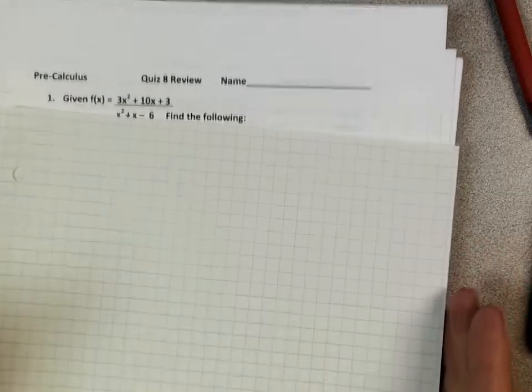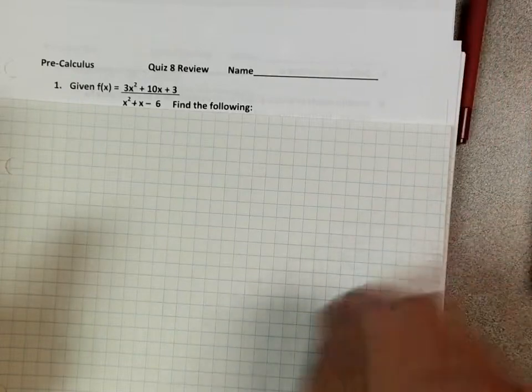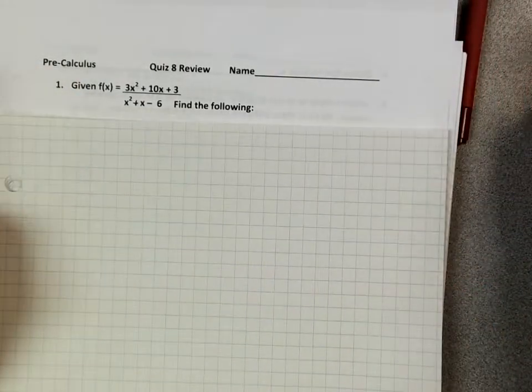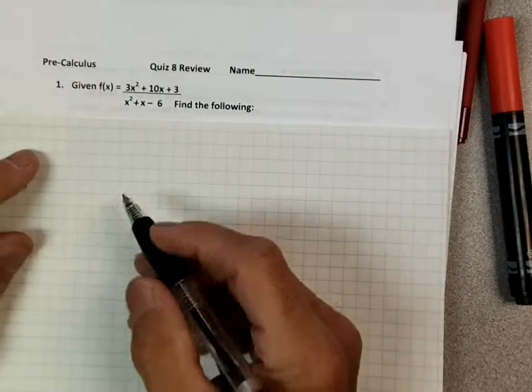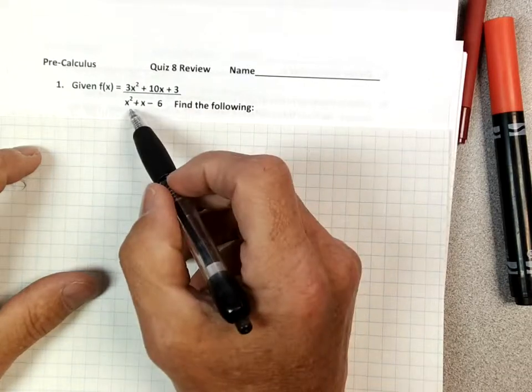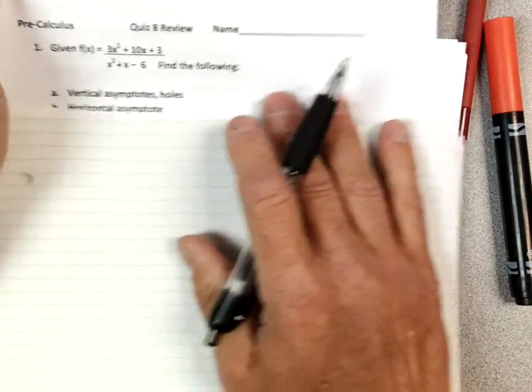Okay, let's get started. Today we're going to start with the Quiz 8 review, and we'll try to get this online for you. So, number 1. Given (3x squared plus 10x plus 3) over (x squared plus x minus 6), we're going to find the following. First, let's find the vertical asymptotes.